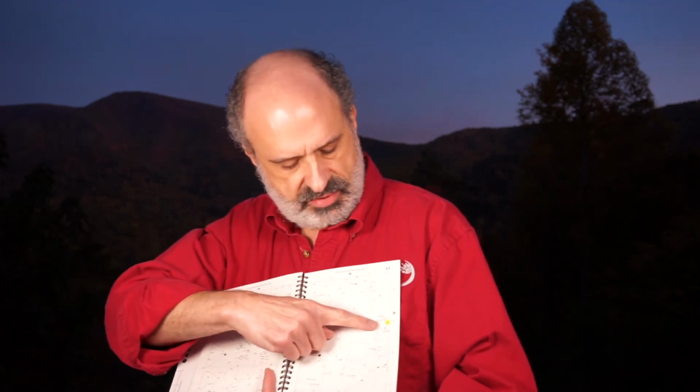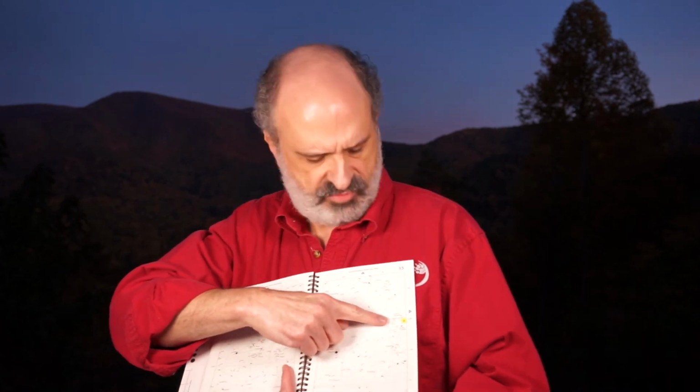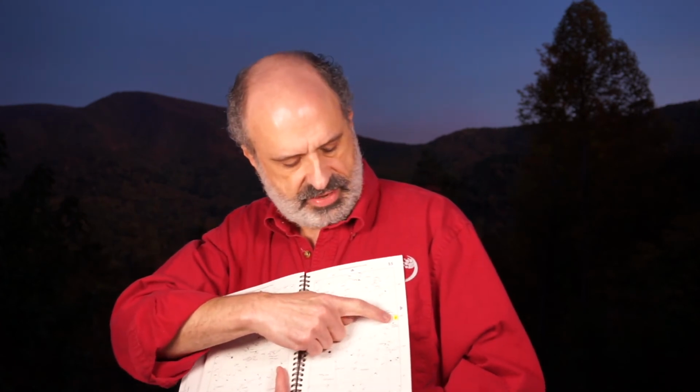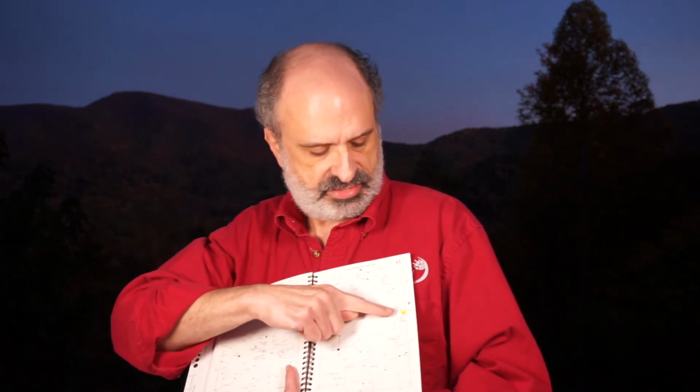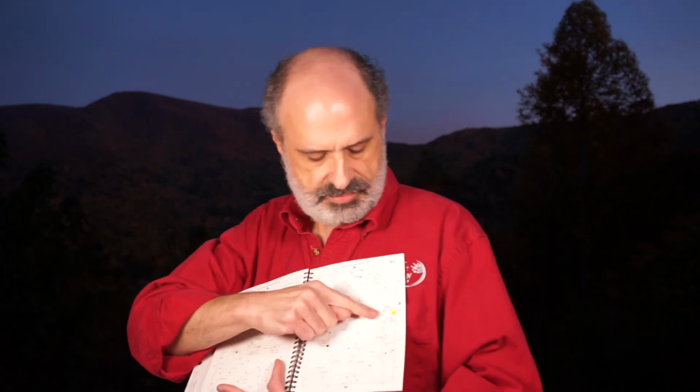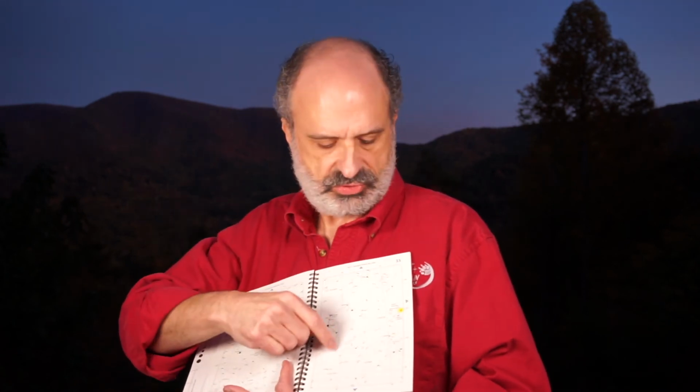Right in front of Leo, we have the Beehive cluster right there, M44. And that is shown by a yellow circle with dots around the edge. And that means open cluster. So that's a really nice cluster of stars. You can see naked eye, faintly. Binoculars really show it well. And of course, a telescope will show even more stars.